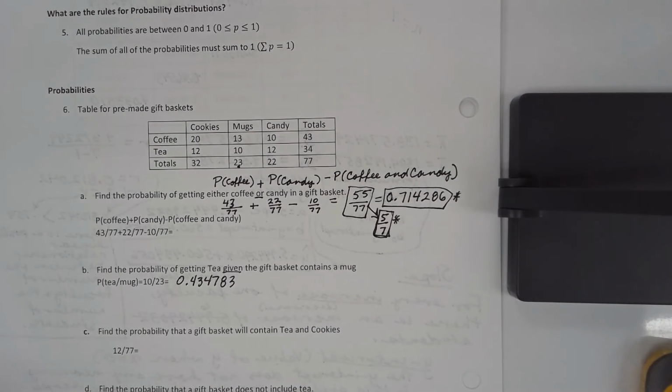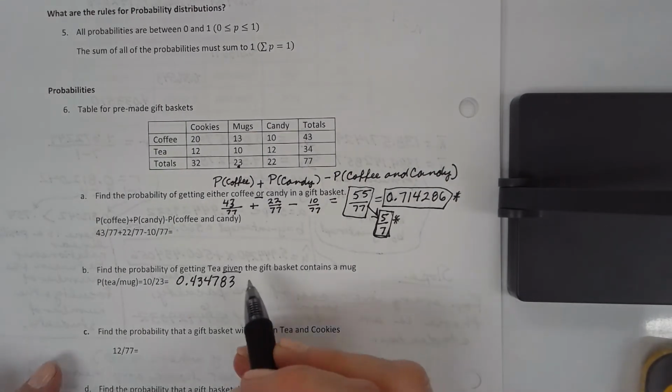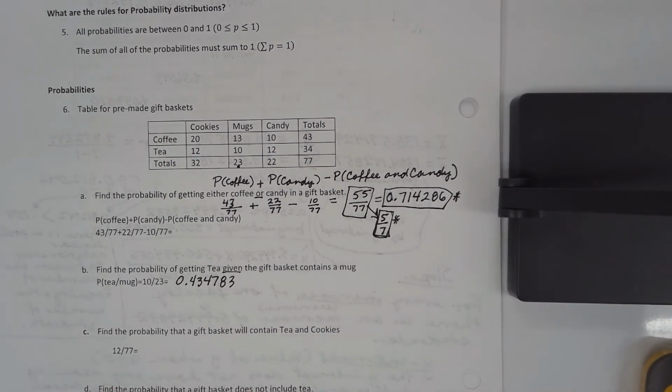Okay, any questions on that? So when it says given, that means you're only looking at that column or that row, and whatever the total of that is your new total for the probability. Okay, because you're not considering anything else.